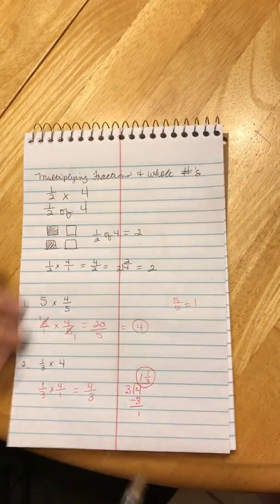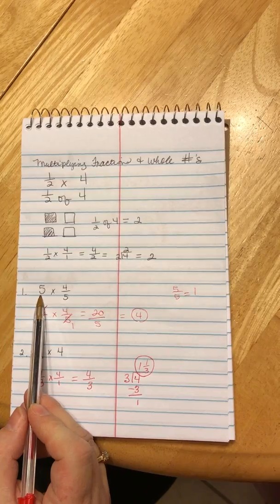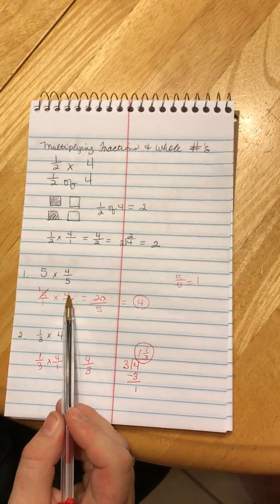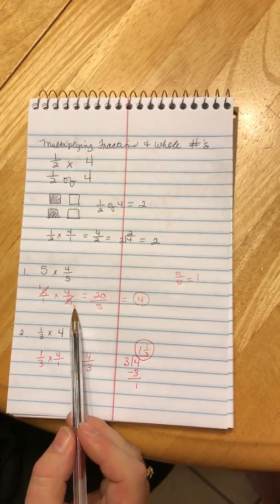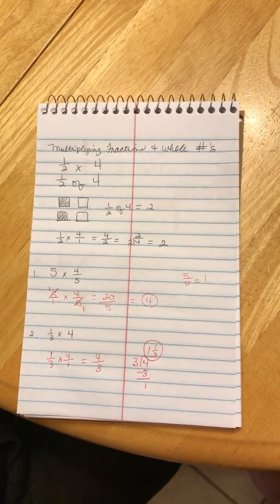So it's pretty simple whenever you multiply fractions and whole numbers. You simply turn the whole number into a fraction by putting it over 1, and then the rule is simply numerator times numerator, get your answer, denominator times denominator, get your answer, and then of course if it can be simplified, go ahead and do that. That's all there is to it.